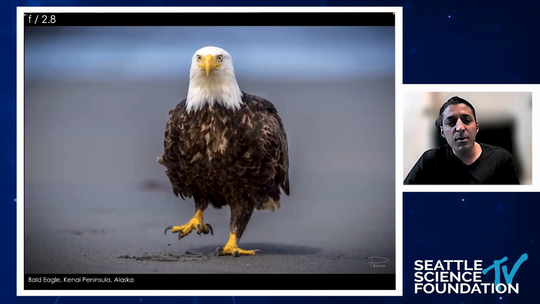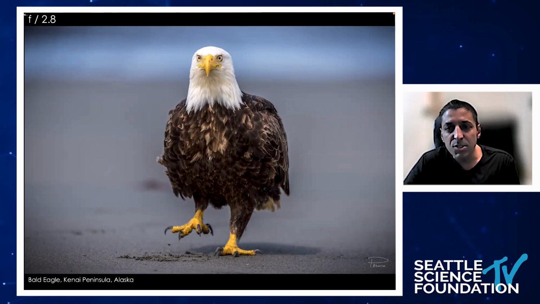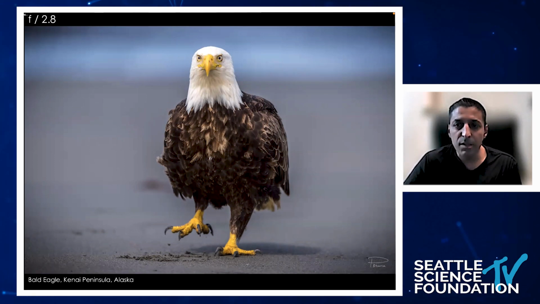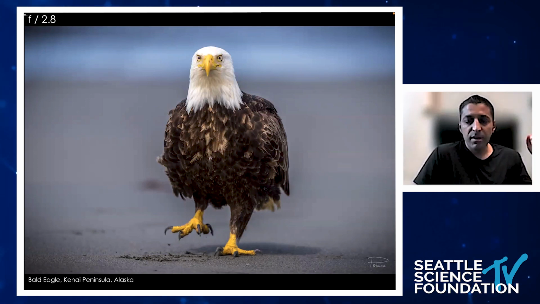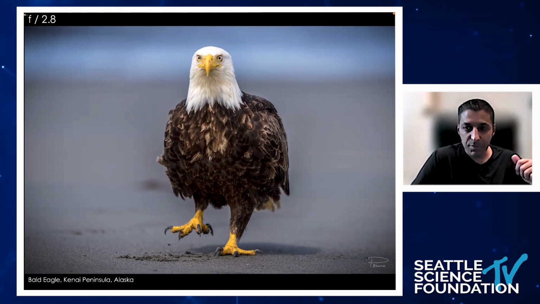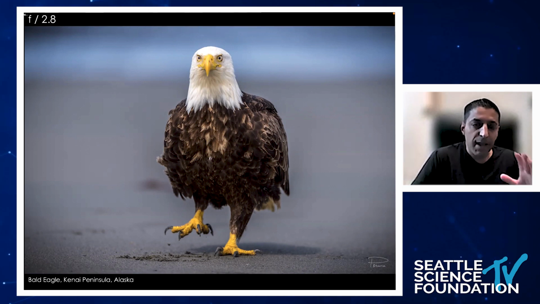Here's an example of how we can use aperture to our advantage. The aperture on this image was 2.8, which is a relatively low f number, meaning the aperture opens wide, allowing a lot of light into the lens and giving us a very shallow depth of field. As a result, your attention is brought to the eyes of the eagle and the eagle itself, and the background is blurred nicely so it's not distracting.